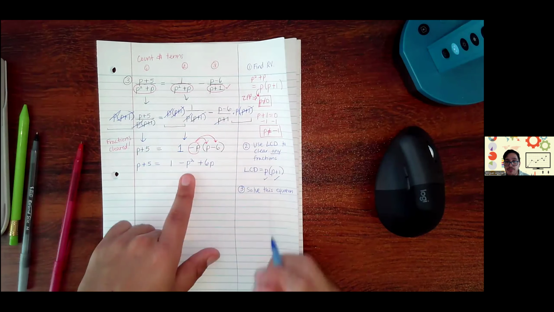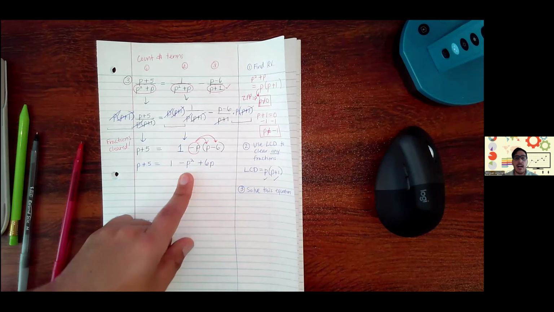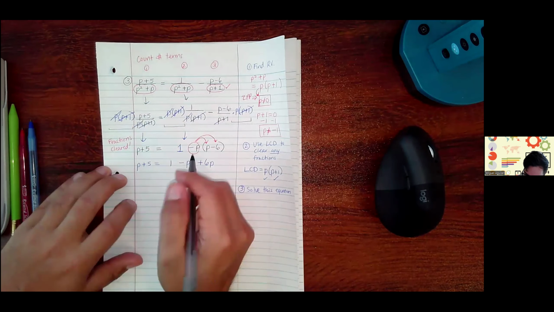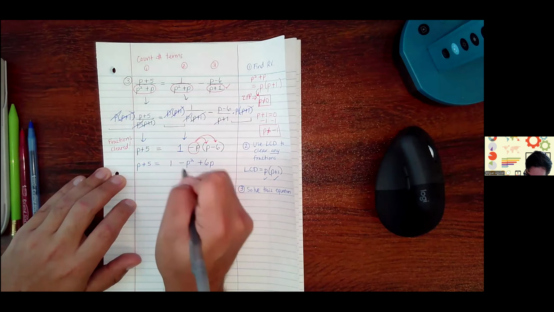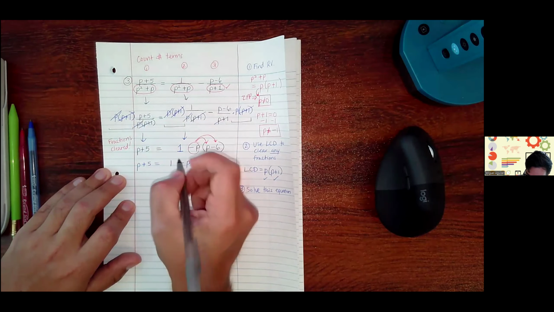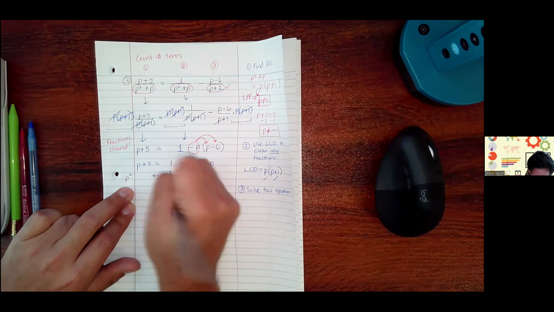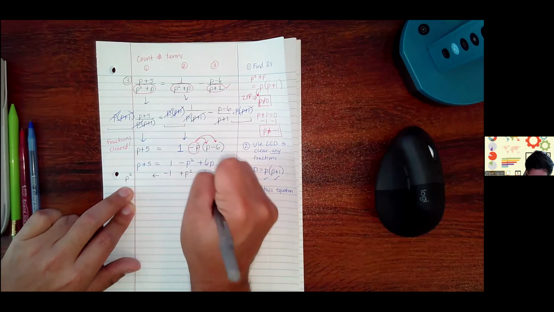And now that I have a p squared in my equation, I know that this is a quadratic equation. Okay, so I need to get this into standard form, see if I can factor it using the AC method. If that doesn't work, I'm thinking quadratic formula. So let's see how things go. I want to get this p squared term to be a positive, so I'm going to add that p squared over to the other side. So I'll have a p squared here. I also am going to subtract this 1, and I'm going to subtract the 6p.